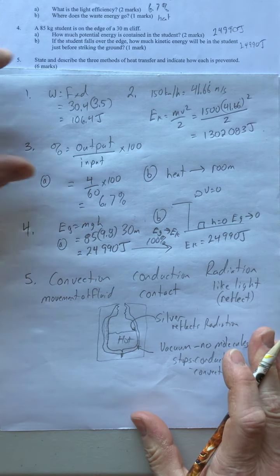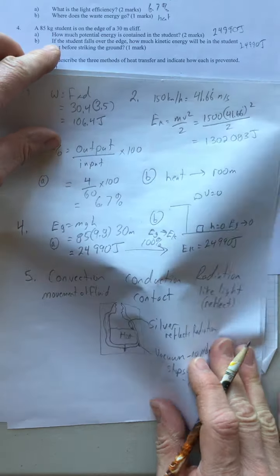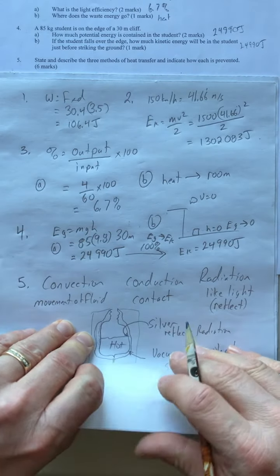Okay, but that's the knowledge part of that test. Let's take a look at the thinking parts.